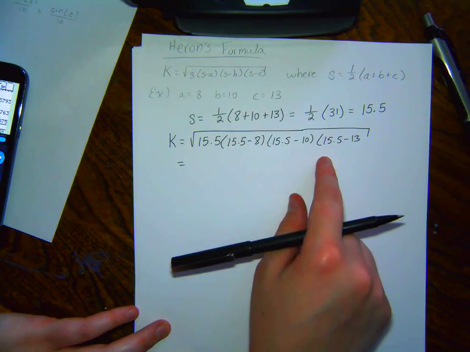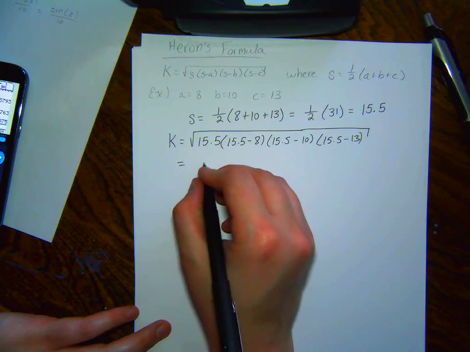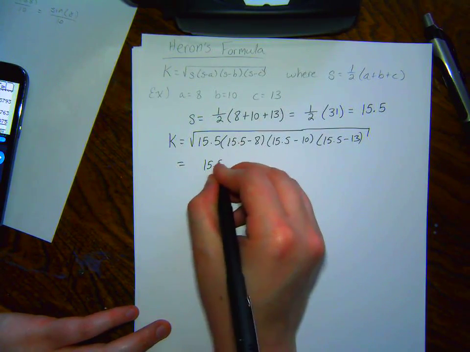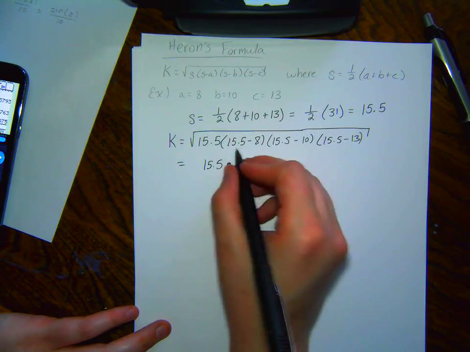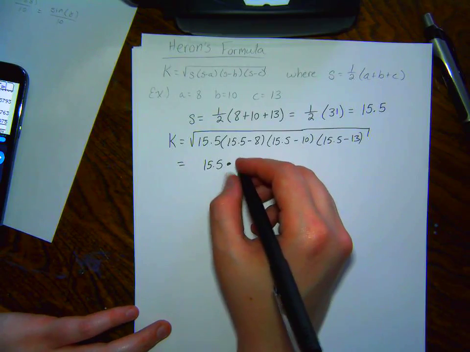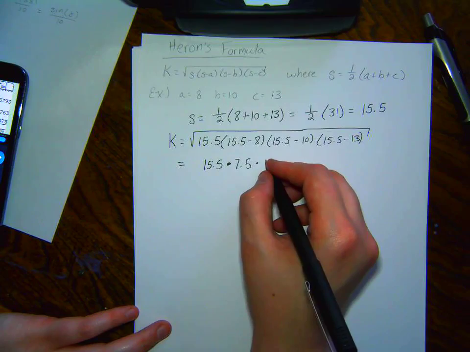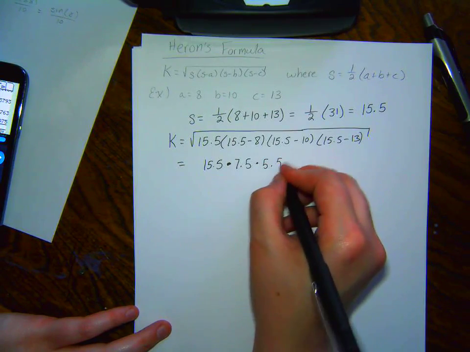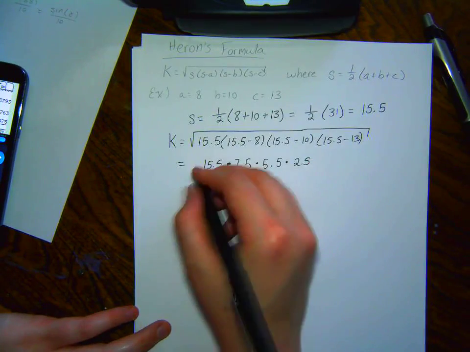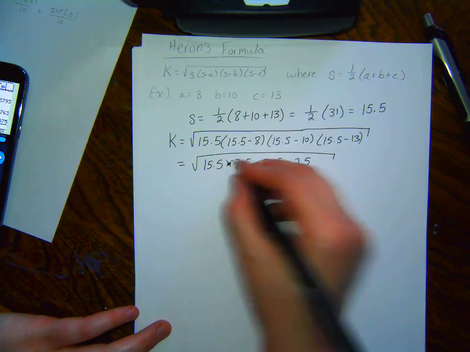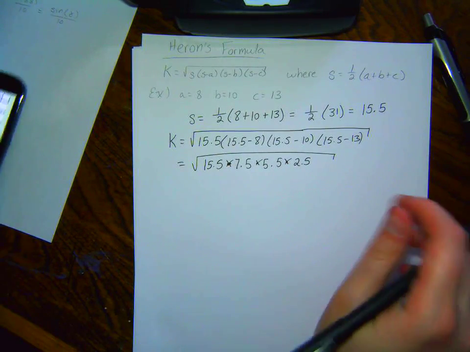I could just plug it in my calculator like this. I'm going to go ahead and do some of this work by hand. So that's going to be 15.5 times, and this is going to give me 7.5 times 5.5 times 2.5. Now I'm going to plug it in my calculator.